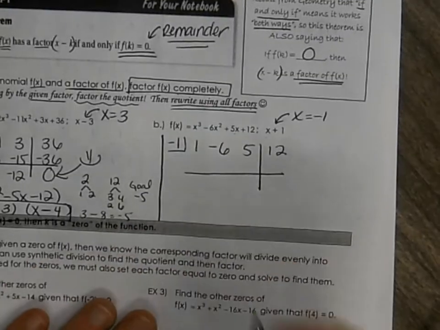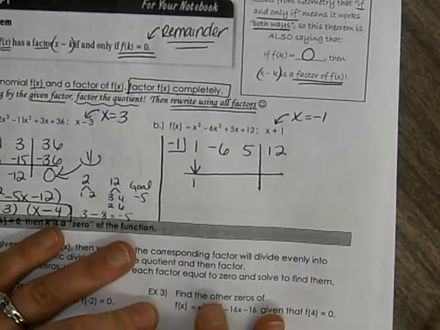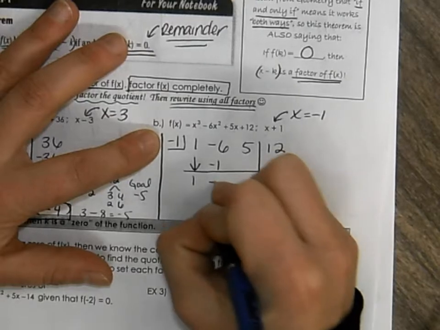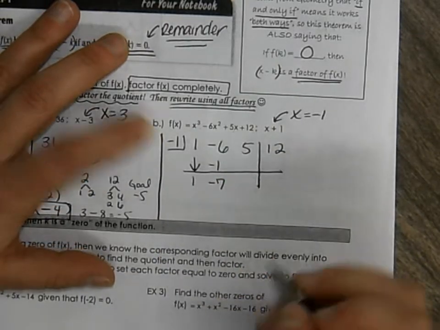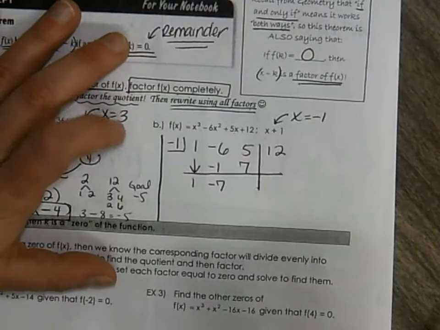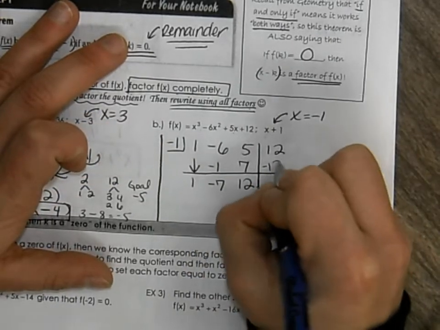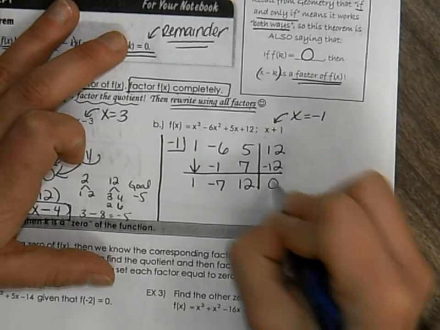So my vertical line and horizontal line, I'm going to start by bringing down the number 1. Negative 1 times 1 is negative 1. Negative 6 minus 1 is negative 7. Negative 1 times negative 7 is positive 7. 5 plus 7 is 12. Negative 1 times 12 is negative 12. 12 minus 12 is 0.